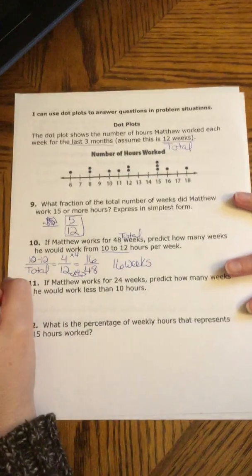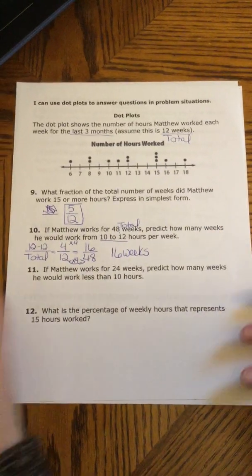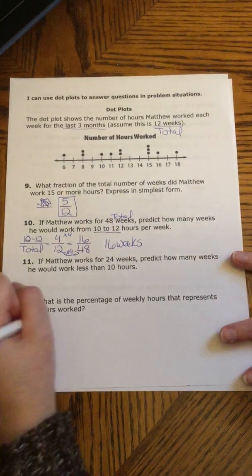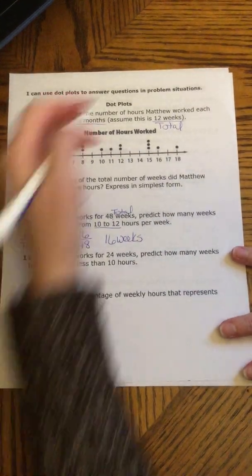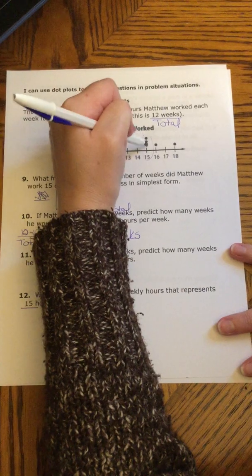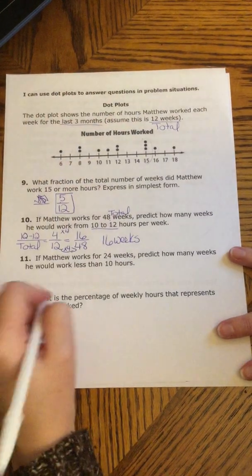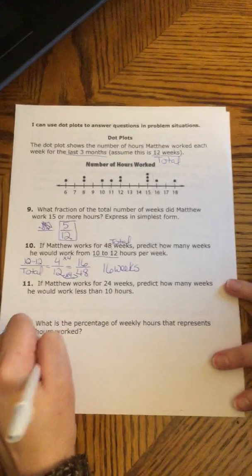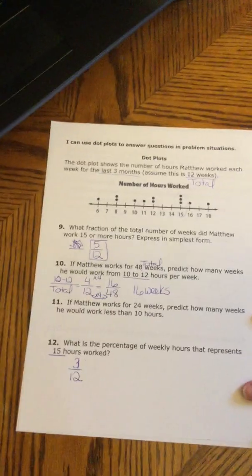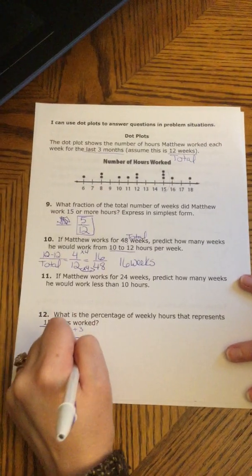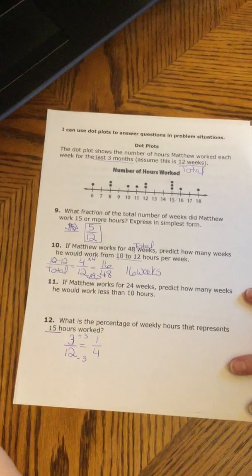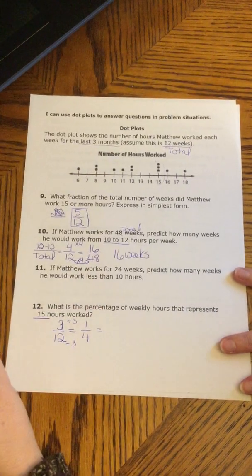Okay. All right, we're going to go ahead and skip number 11, and we're going to come down here to number 12. What is the percentage of weekly hours that represents 15 hours worked? 15, right here. 1, 2, 3 out of 12. Same situation, 3 out of 12. Simplifies, and we get 1/4. Oh, look at that. That's the same one that we had before.